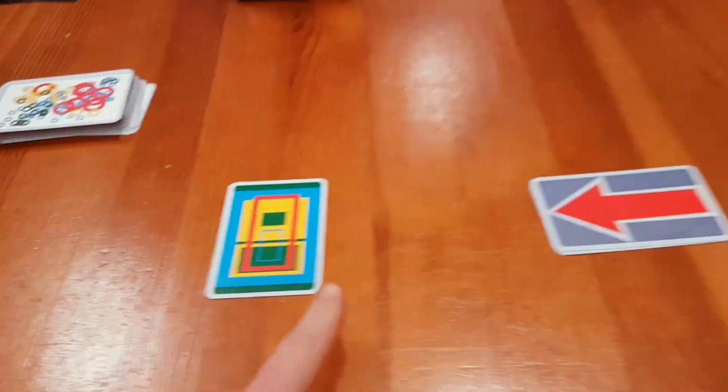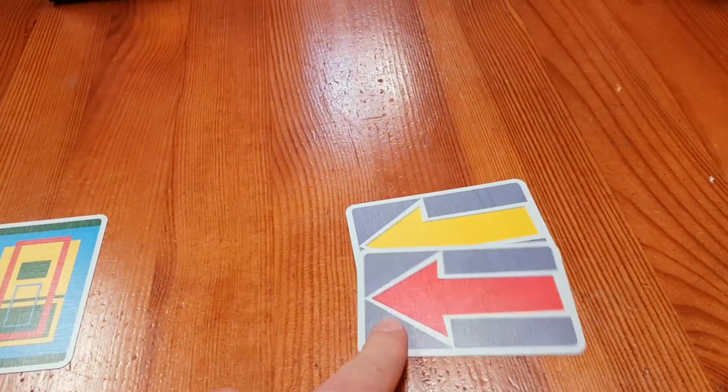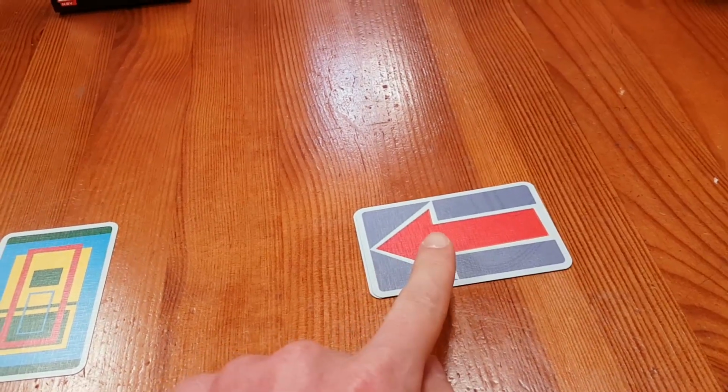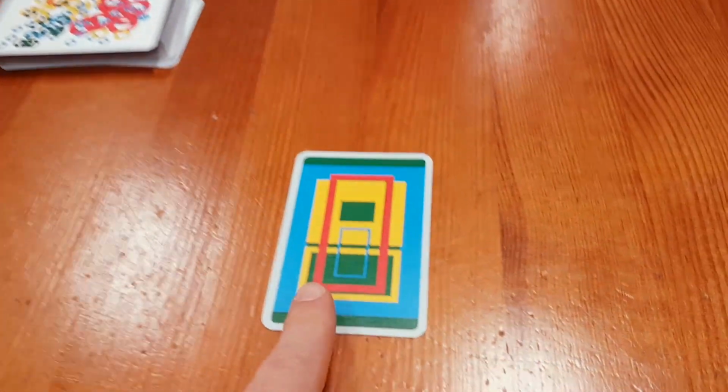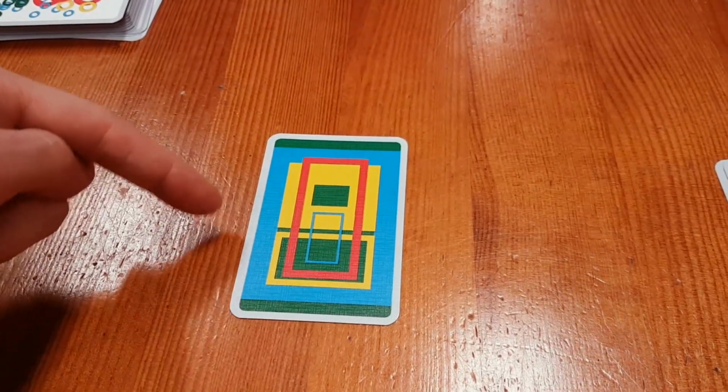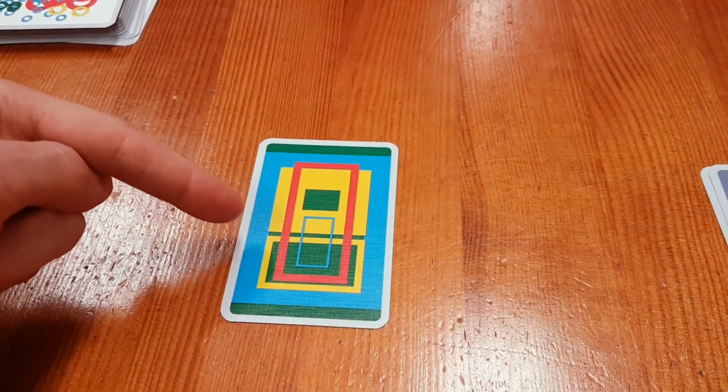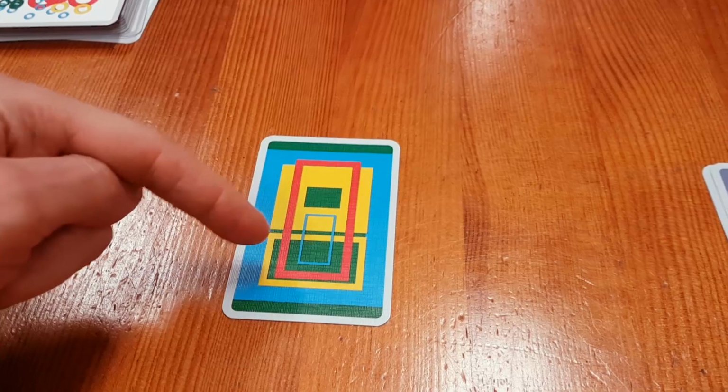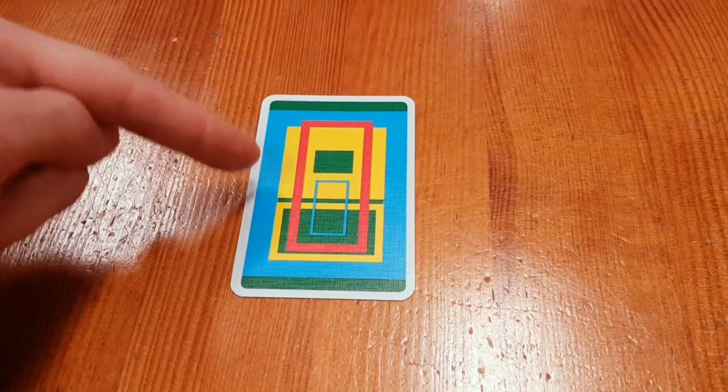So each round you draw one of these arrow cards, and the arrows you see represent different colours. This round we're playing red, and you look at this card and you're trying to decide what percentage of this card is covered in the colour red. The shapes don't matter at all, it's only the amount of red you can see on the card.